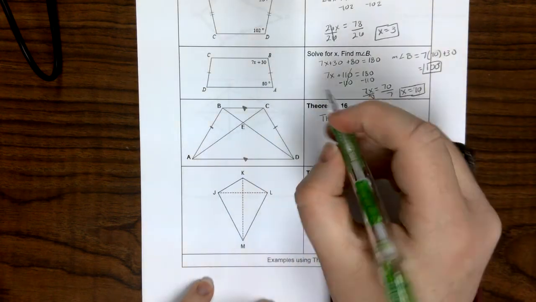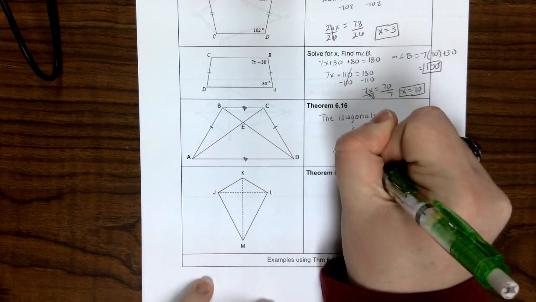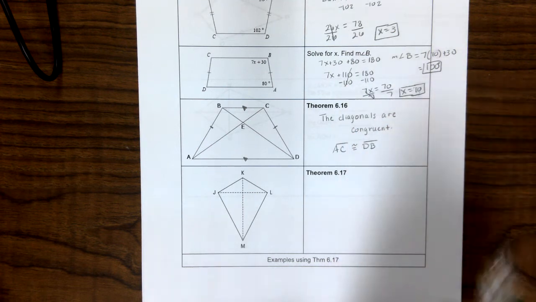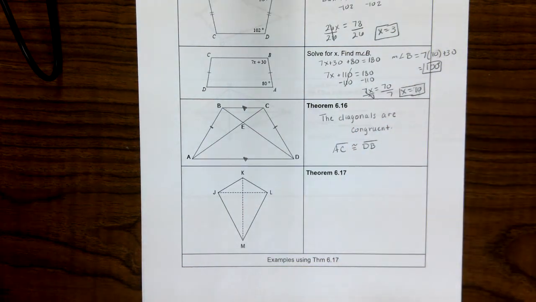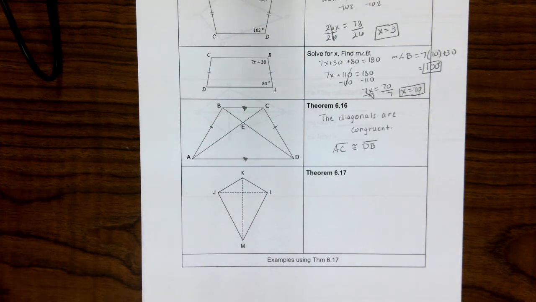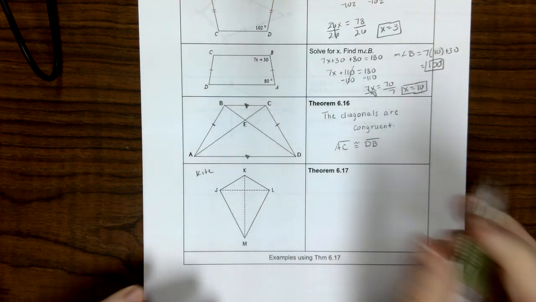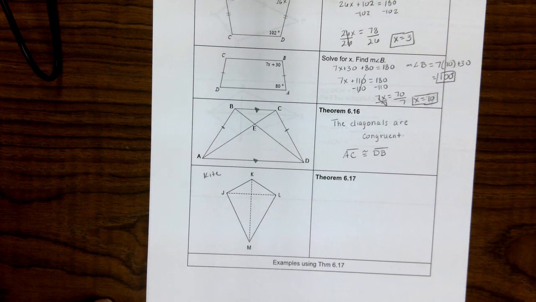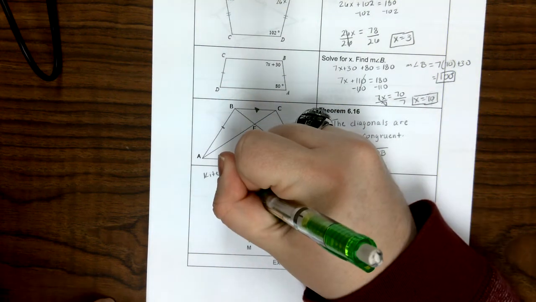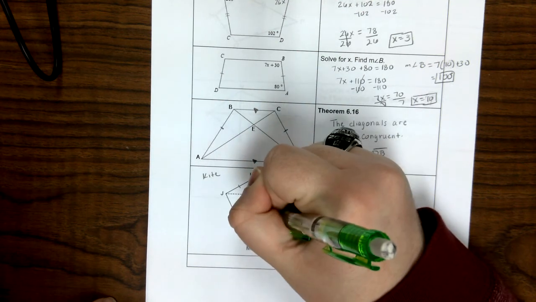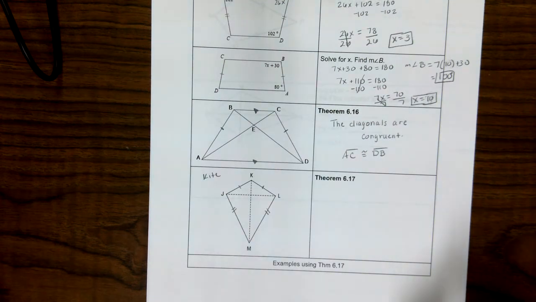So our diagonal AC, we say is congruent to DB. Okay? And then we have one important theorem about a kite. So let's write this as a kite. Now remember when we have a kite, it kind of looks like this. So we say that the short sides are congruent to each other, and then the long sides are congruent to each other. Right?